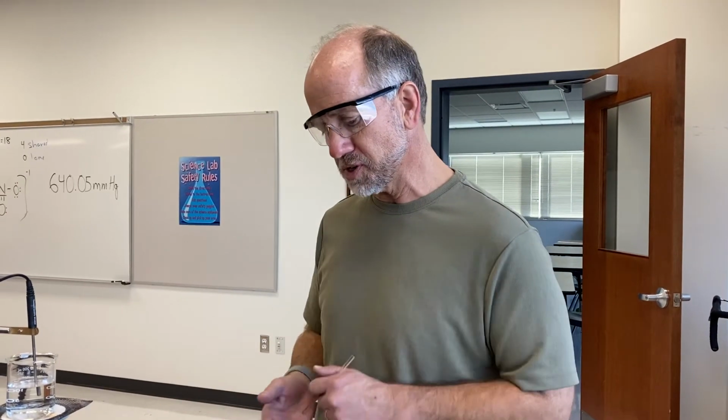Before you get started, you're going to want to print the lab handout. It's posted on our website. You'll want to print that, and you'll need to be ready to collect data as we go. So we're just going to be following the procedure steps together.